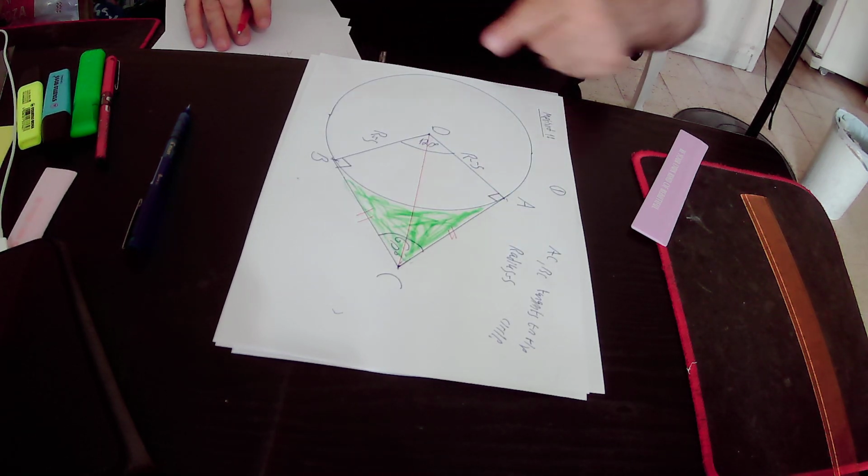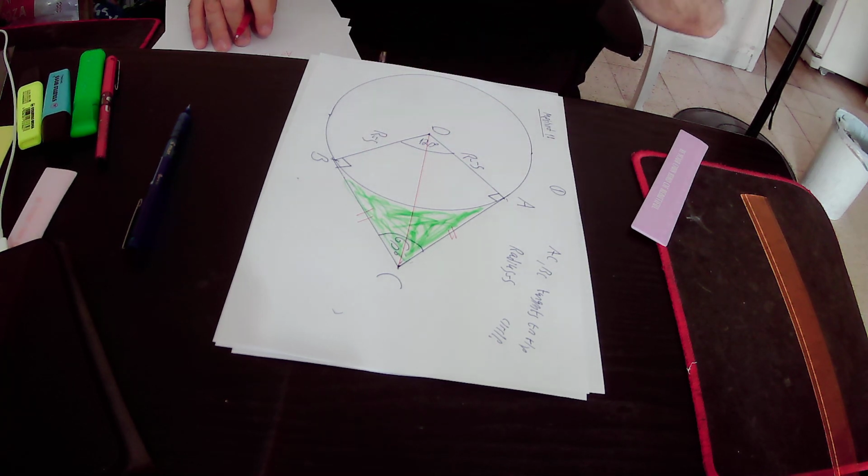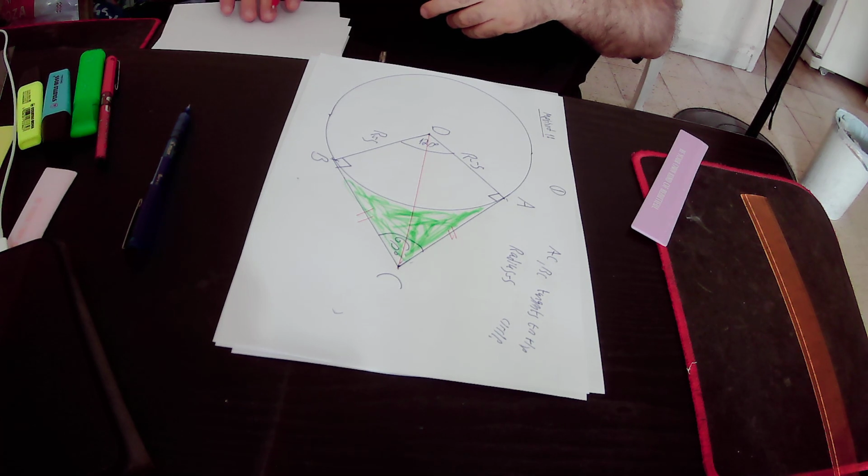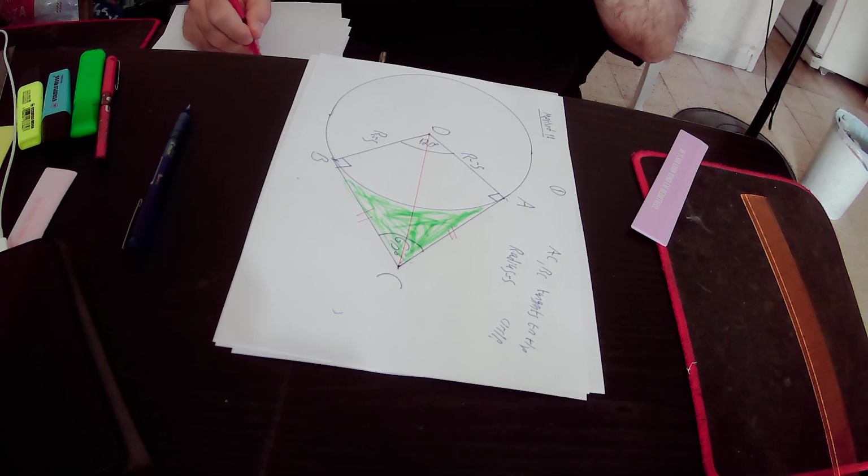And also AC equals BC according to the two tangents theorem.